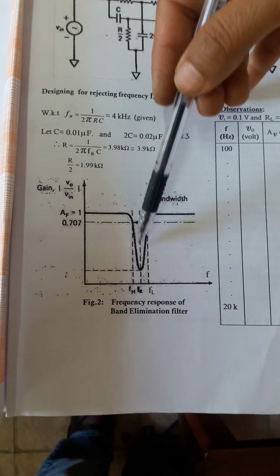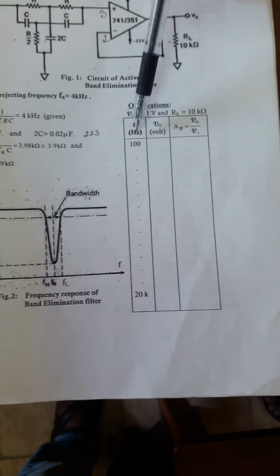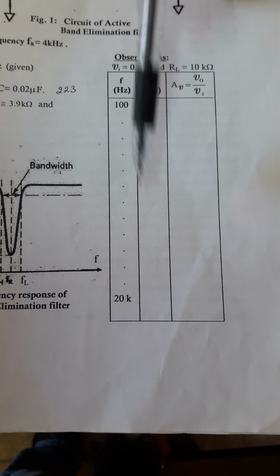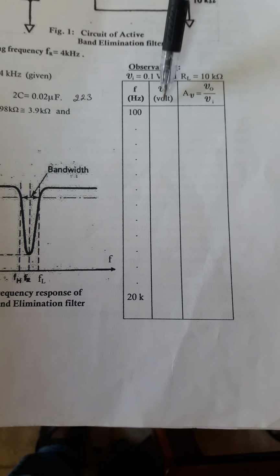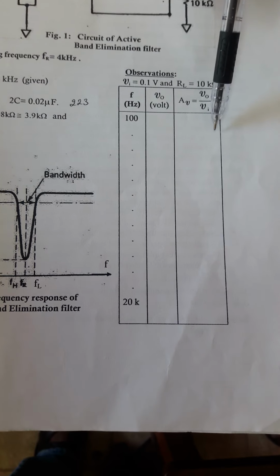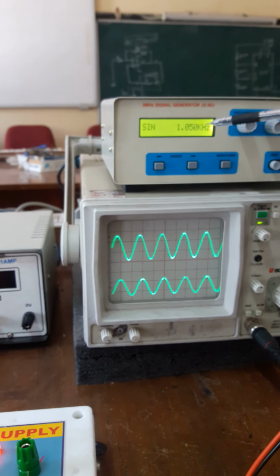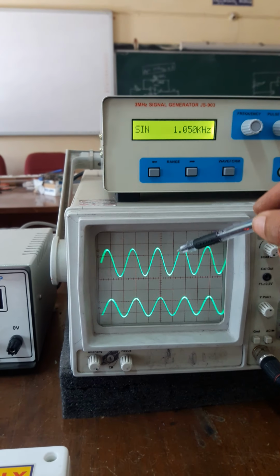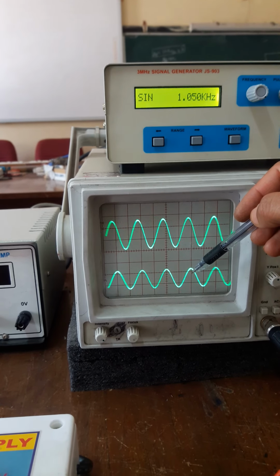And this is the expected waveform we are expecting from the graphs of the reading tabulation. Now you can observe our tabular column, adjusting the frequency from 100 to 20. Now we start taking the readings from 1K, 2K, 3K and 4K onwards, correspondingly noting down the output voltage and output gain. On the signal generator, the frequency is adjusted to 1K. You can observe the upper trace is the input voltage and the lower one is the output voltage.